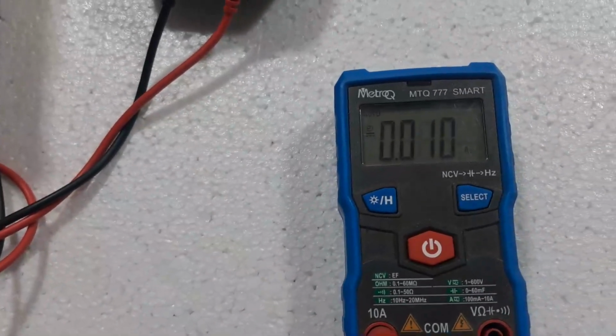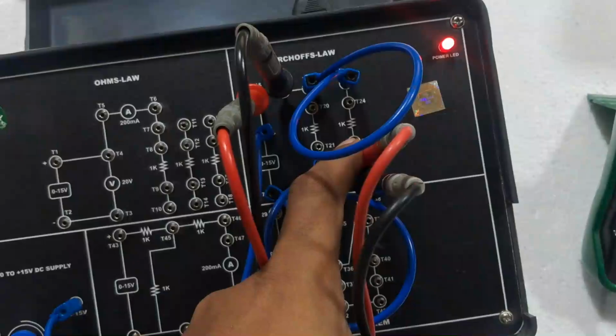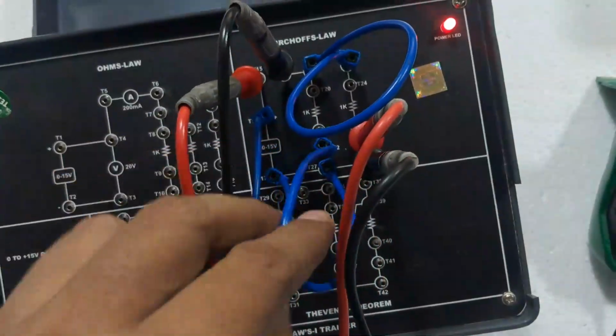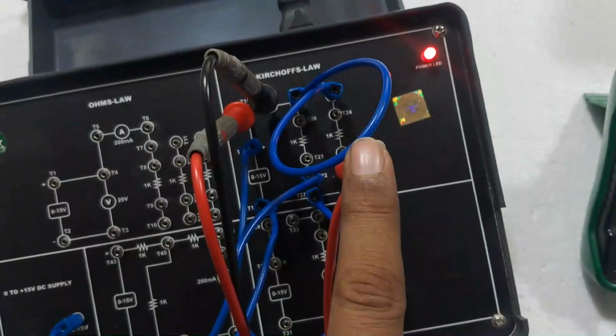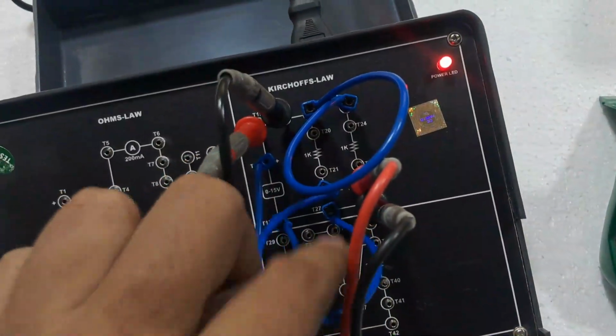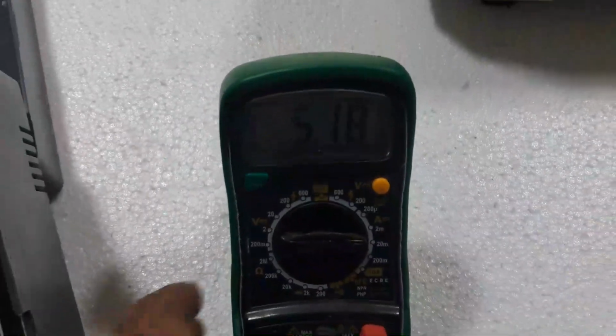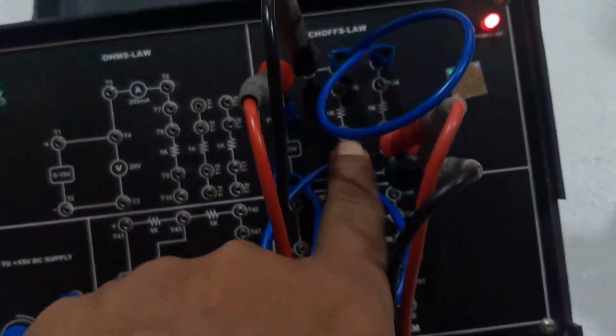On these two terminals, you will get the outgoing current. Since I have used one ammeter, and here I have shorted it, the first outgoing current is 5 milliampere.